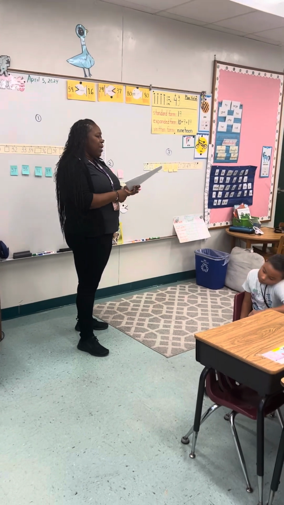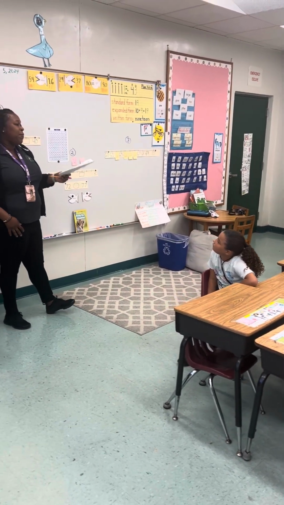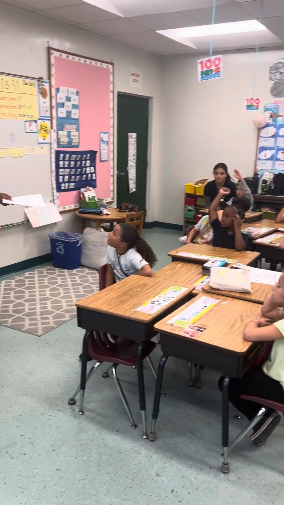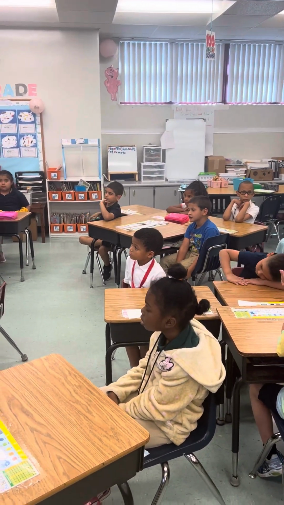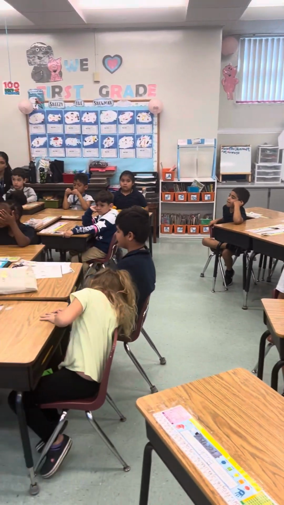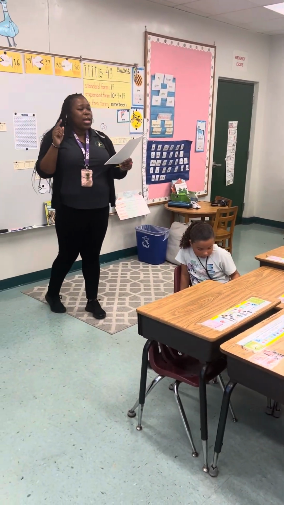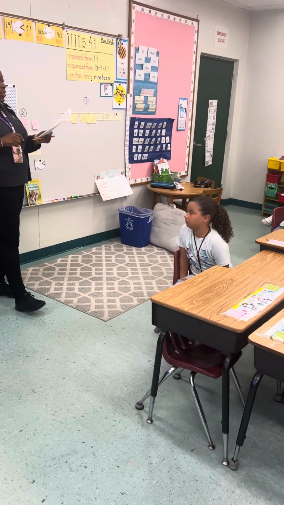Can you remind me, when comparing two-digit numbers, what place do you look at first? Do you look in the tens first, or do you look in the ones first? Kimmy? Tens place. Yes, that's correct. You always look in the tens place first. Well, what if the numbers in the tens place are the same?